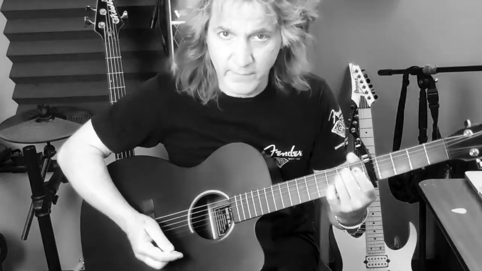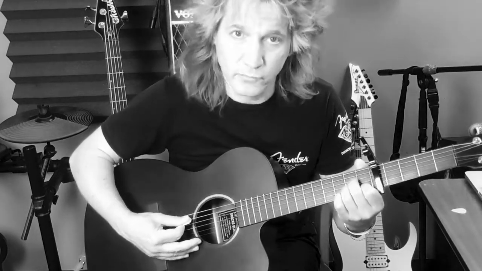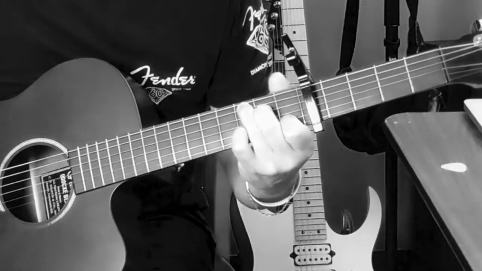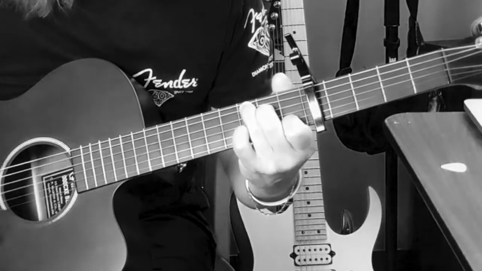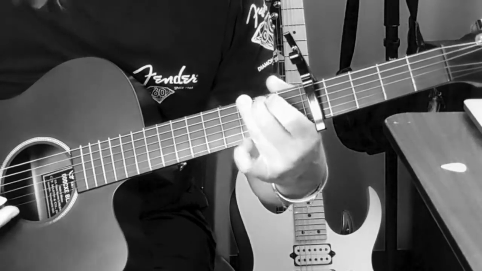So if you're capoed on fret 5 and you play E minor, you now have an A minor chord. If you go to A minor, you have a D minor sounding. If you go to C, you have an F sounding. If you go to G, you have a C sounding.